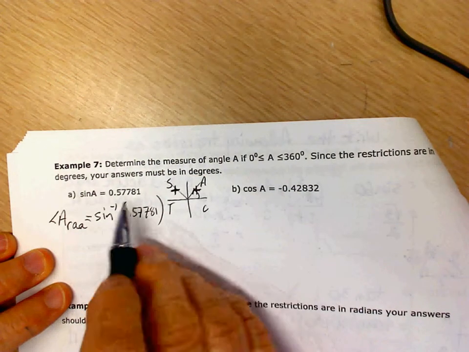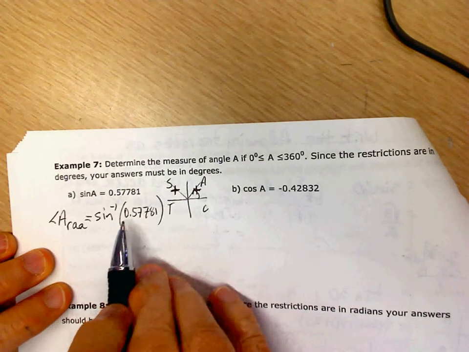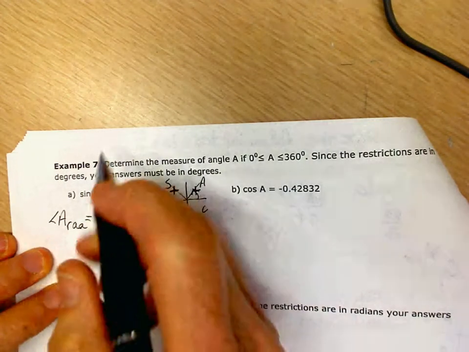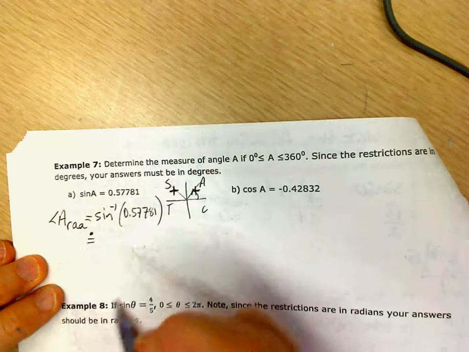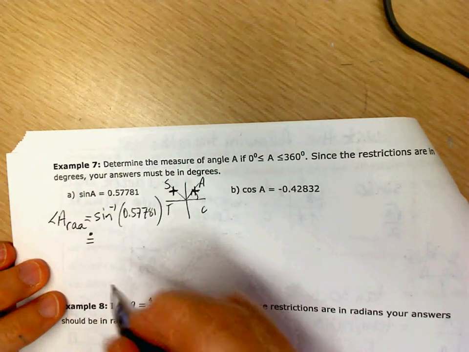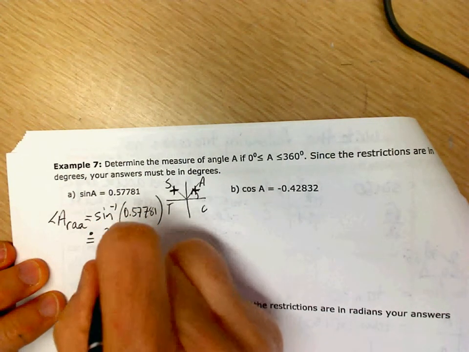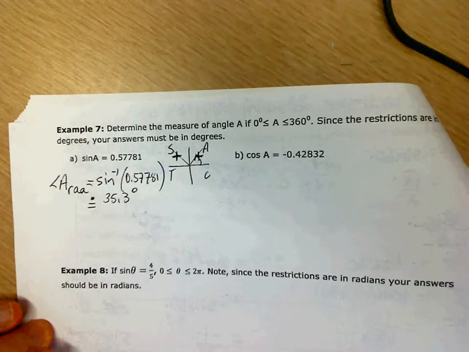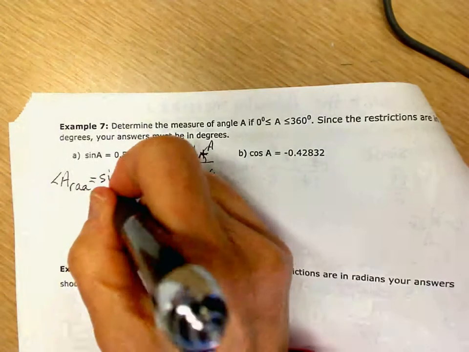If this was negative, I would still have to take the inverse of the positive ratio. Always do inverse of positive to get your related acute angle. Now, if I were to stick that in my calculator, making sure you're in degrees, I would get approximately 35.3 degrees.